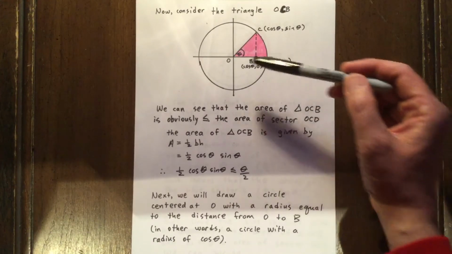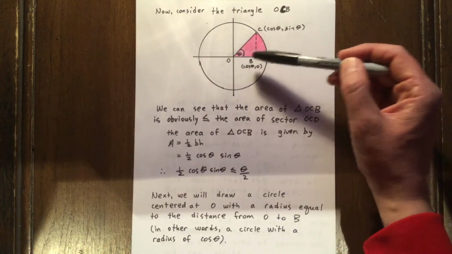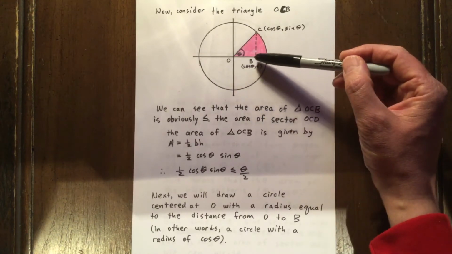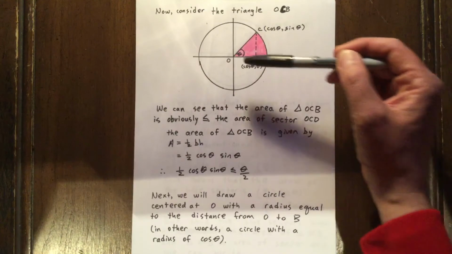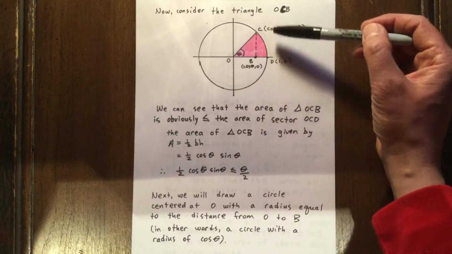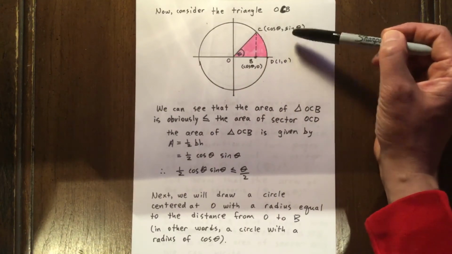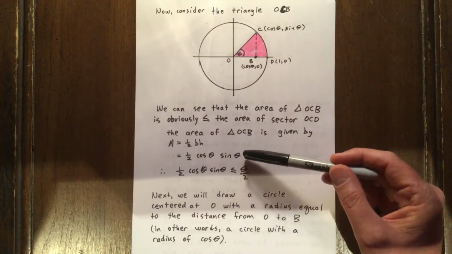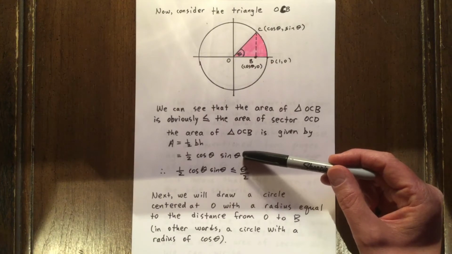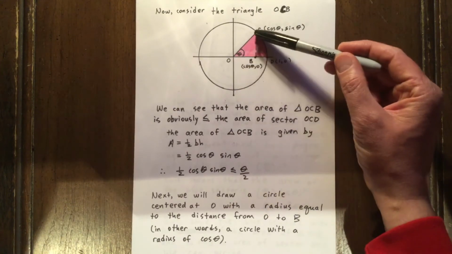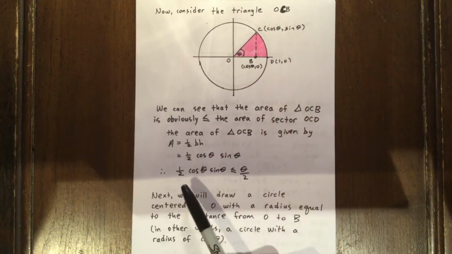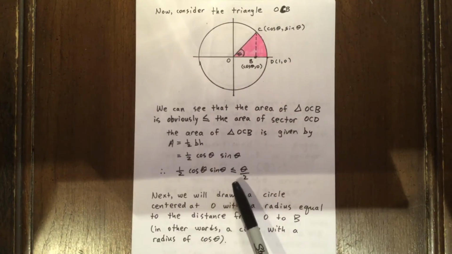Now we know the area of the triangle OCB is 1/2 base times height. We see that the base of this triangle is cos theta. That's the magnitude of this length. And we see that the height, the magnitude of that length, is sine theta, the y-coordinate. So instead of saying 1/2 base times height, we can say 1/2 cos theta sine theta. So the area of this triangle is less than or equal to the area of the sector, meaning 1/2 cos theta sine theta is less than or equal to theta over 2.